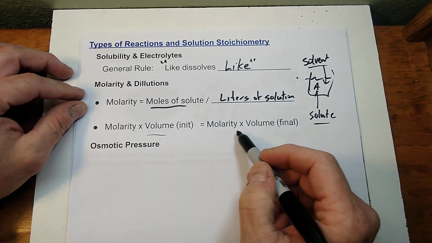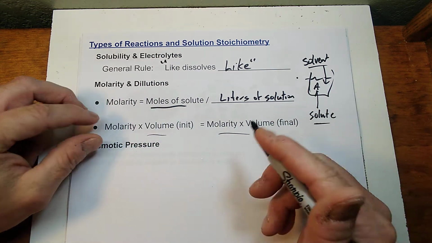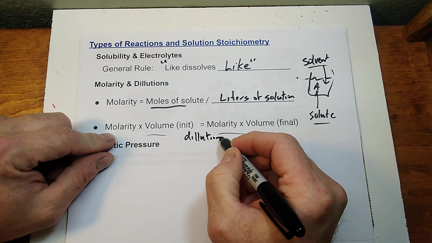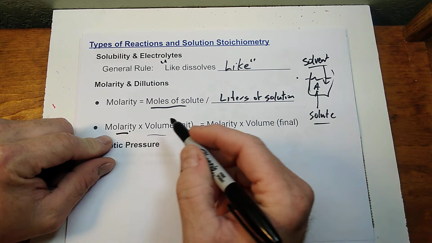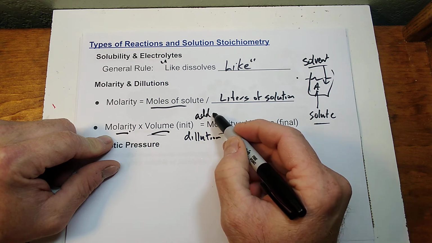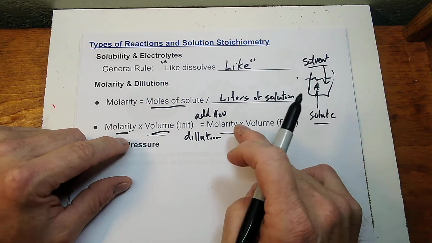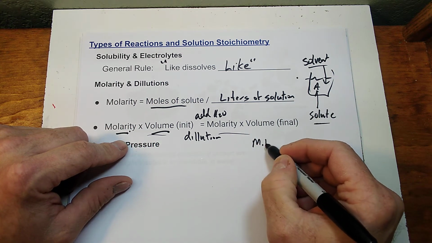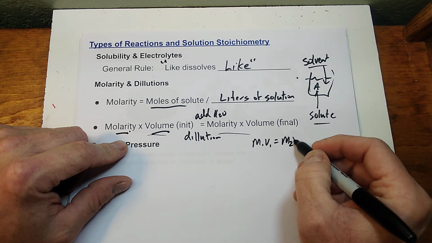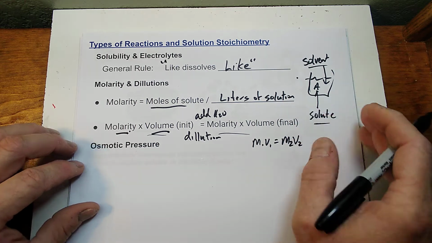We can use that for determining the molarity of a dilution. So this is really an equation for a dilution, where we take some solution of a certain molarity and a certain volume, and we add water. If we add pure water, then the calculation will be M1V1 is equal to M2V2, the molarity times the final volume of that new solution that we've diluted.